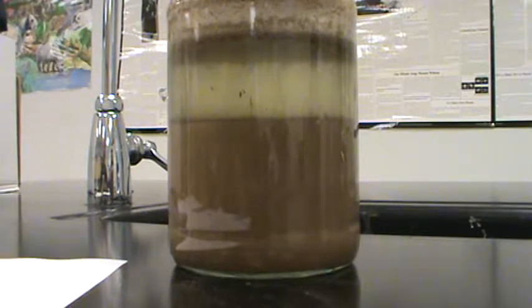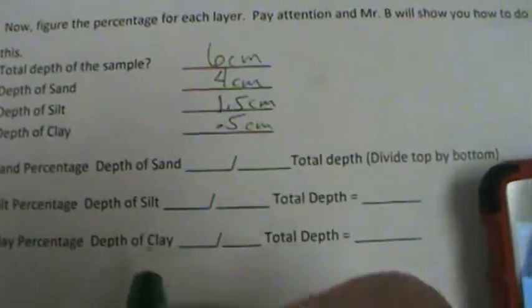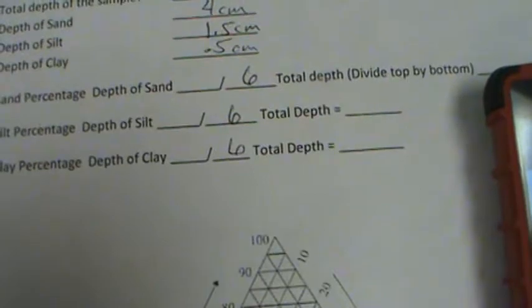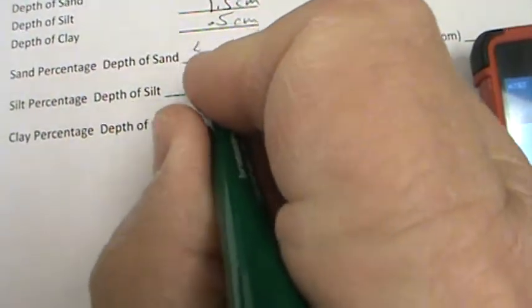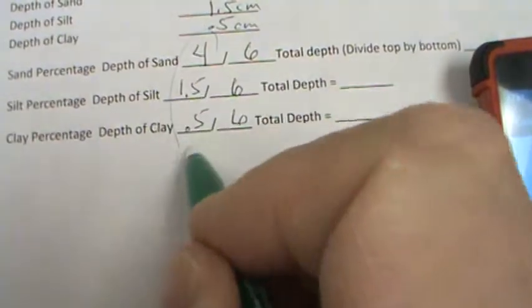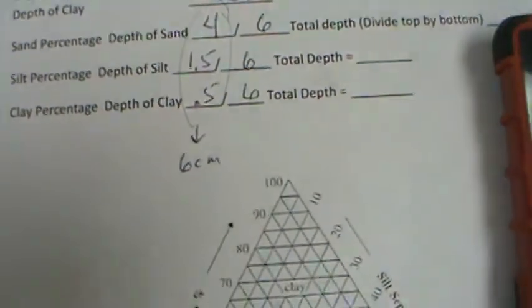I'm going to bring up my handy-dandy calculator here on my cell phone. I'm going to grab you up again so that you can watch me do this right here. So we're going to clear this out. What I've done is I've set this up like a division problem. The total depth goes right here. It's the bottom of the fraction. It is what we're dividing by. Then the depth of the sand is 4. That's the top of the fraction. The depth of the silt is 1.5, and the depth of the clay is 0.5. Please make sure that all of these numbers add up to your total depth, in this case 6 centimeters.